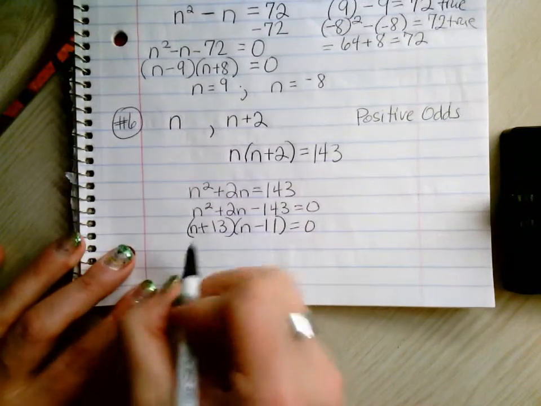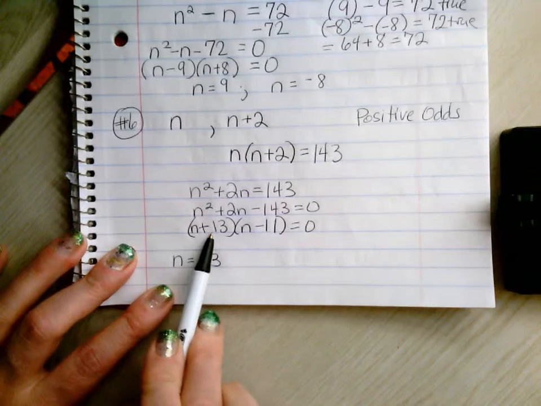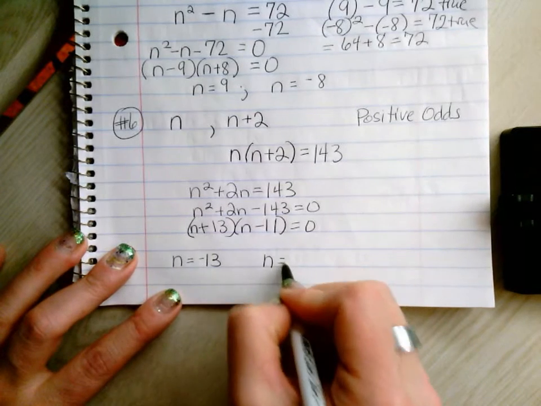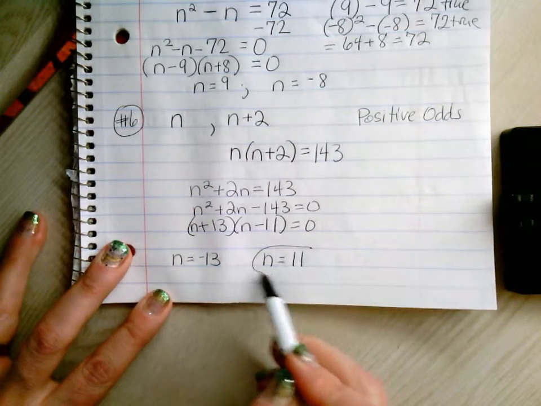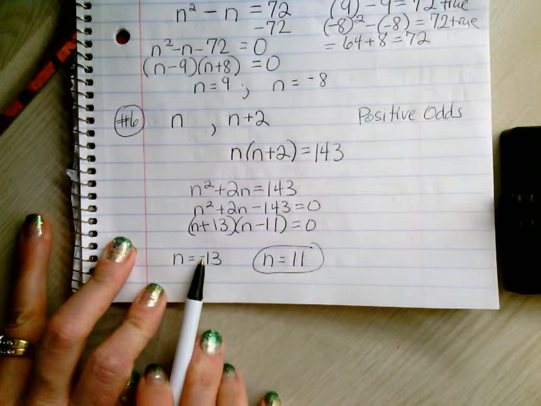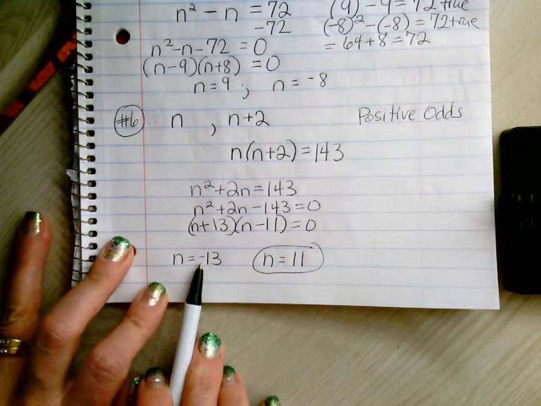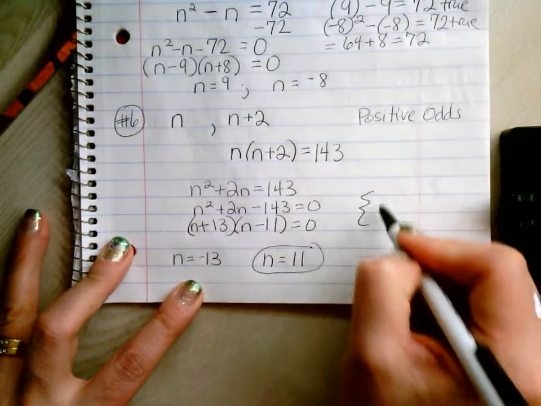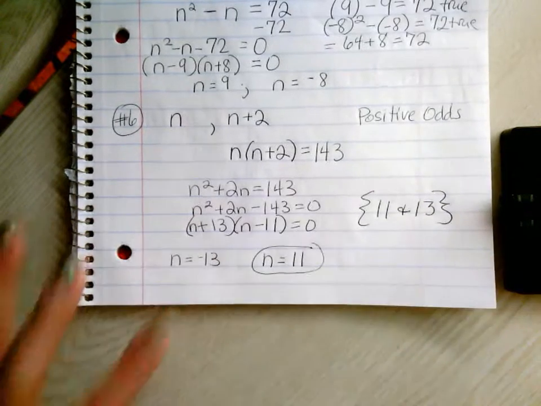Solve, and you will get n equals negative 13, because n plus 13 is 0, or n equals 11. They're looking for positive odds. So I'm going to start with this number. Why can't I start with this number? Because it's a negative. So the 2 consecutive odds are 11 and 13.